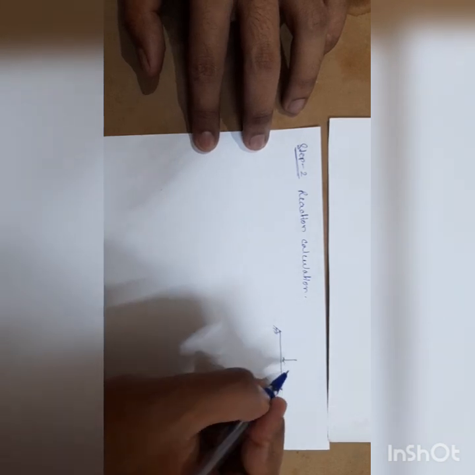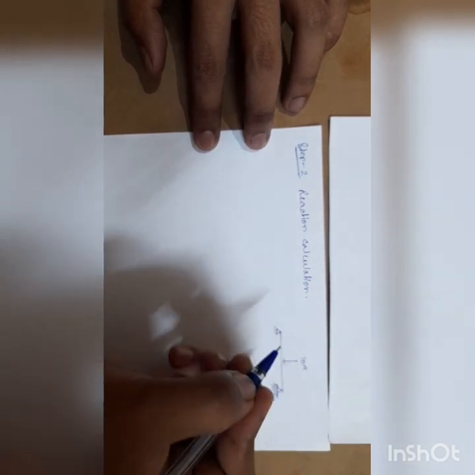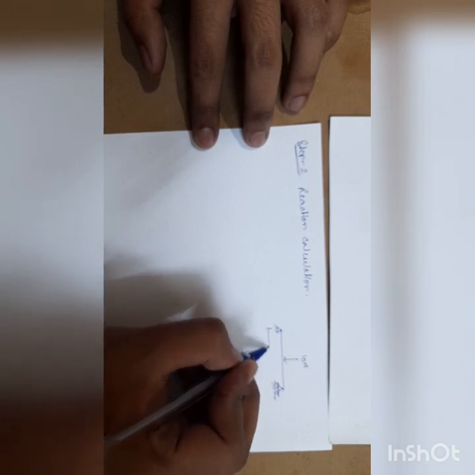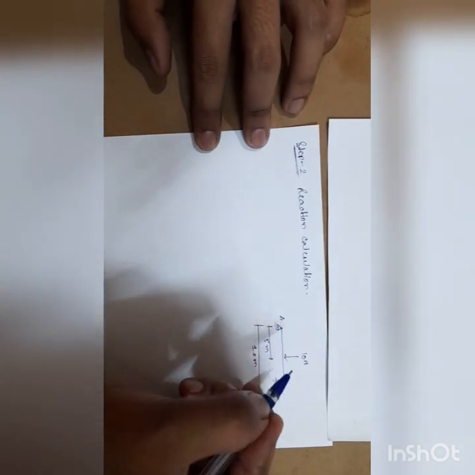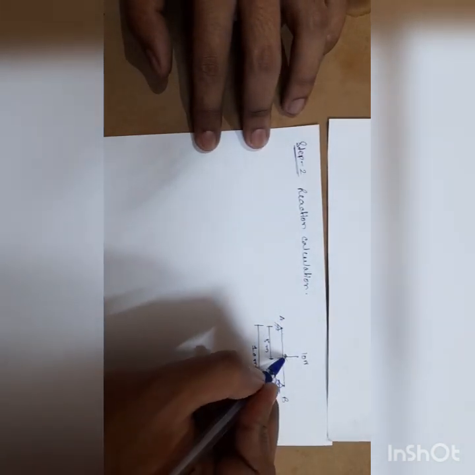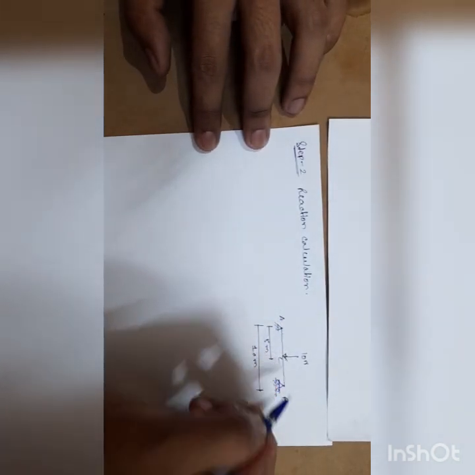This is the beam. This is the 10 Newton load. This is the distance of the load from the support, that is 5 meter, and the distance between the two supports is 10 meter. Now name the supports A and B, and the point load is acting at C.